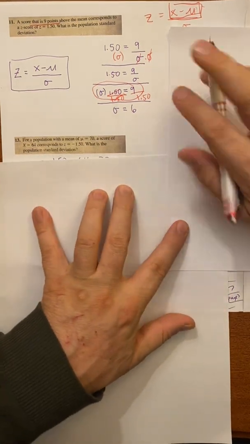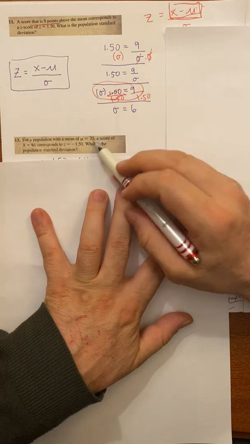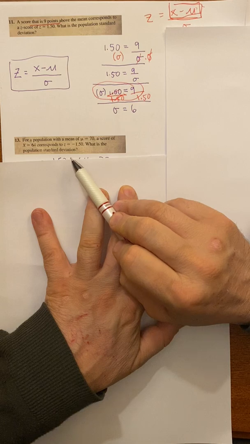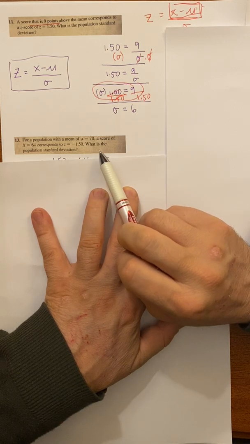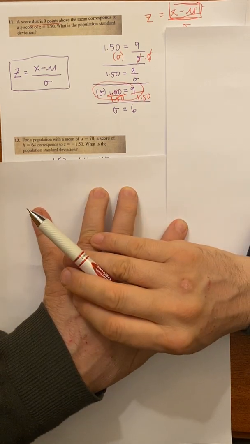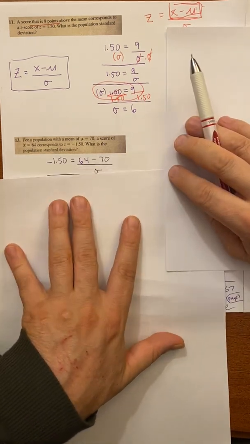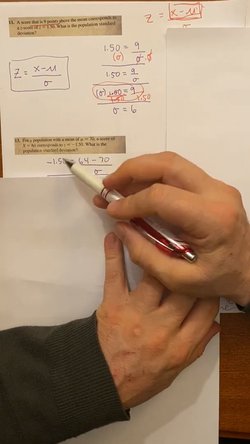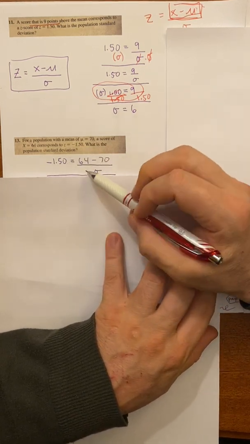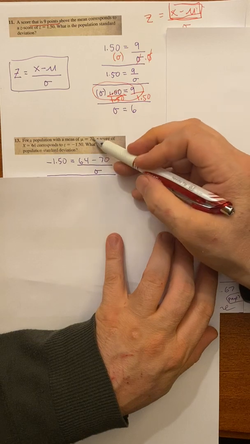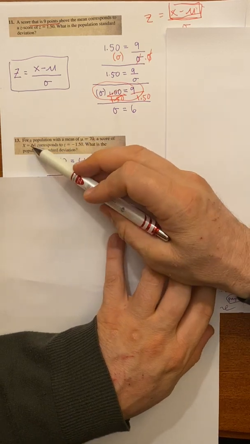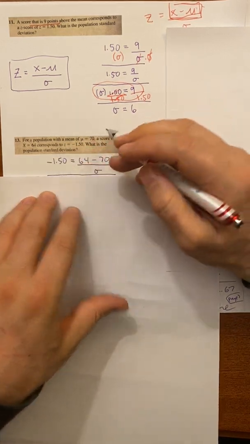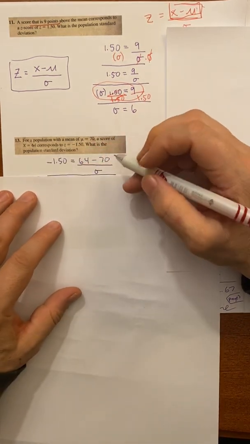13 says, for a population with a mean of 70 and a score of 64, it corresponds to z of negative 1.5. What is the population standard deviation? Okay, so I'm just thinking here, what information have they given us? They told us what z was. They said it's negative 1.50. They told us what mu was, it's that 70, and they told us what this x was, they said it was 64. Right, so this is what we end up with. We are now solving for the standard deviation.